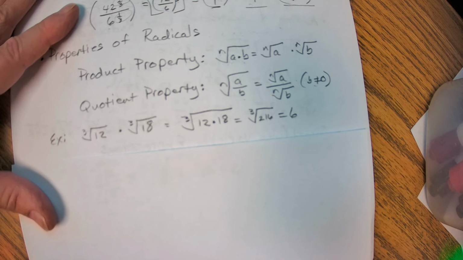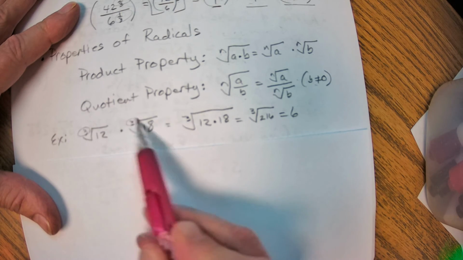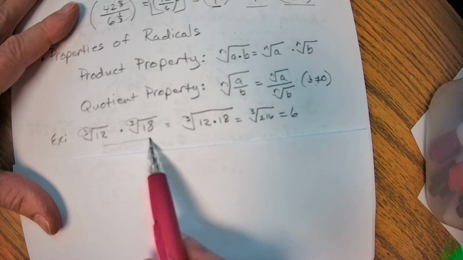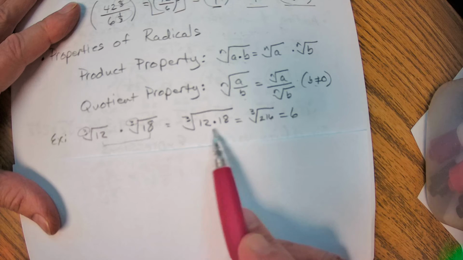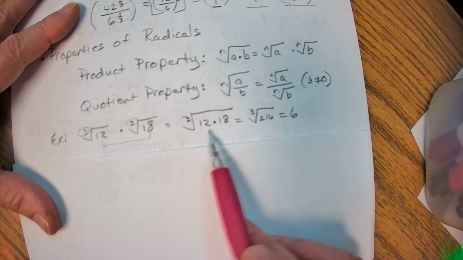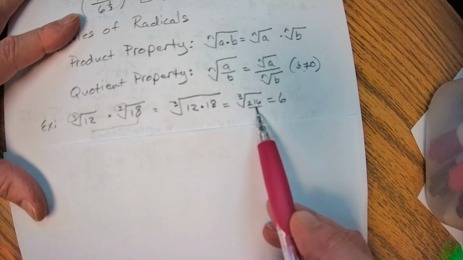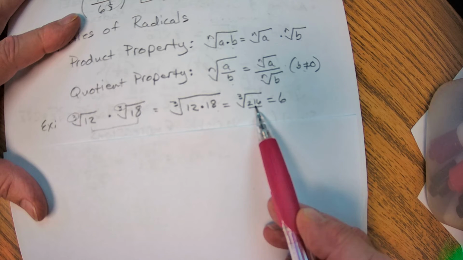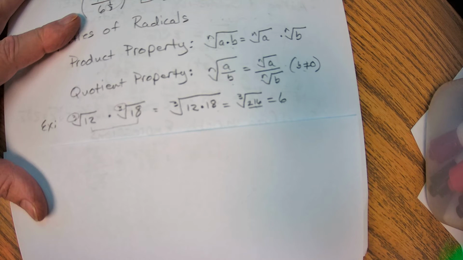So for example, notice that the indexes are the same. That means I can combine what's inside there when I'm multiplying. So this would be the third root of 12 times 18. 12 times 18 is 216. And I know that 216 is a perfect cube. And the cube root of 216 is 6.